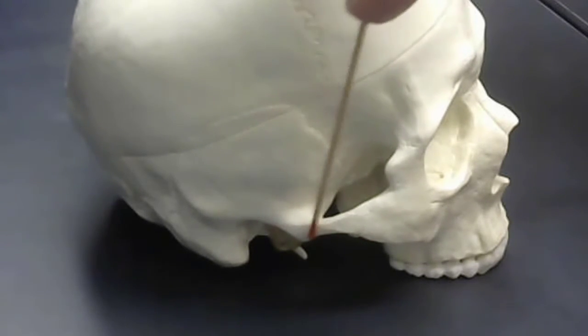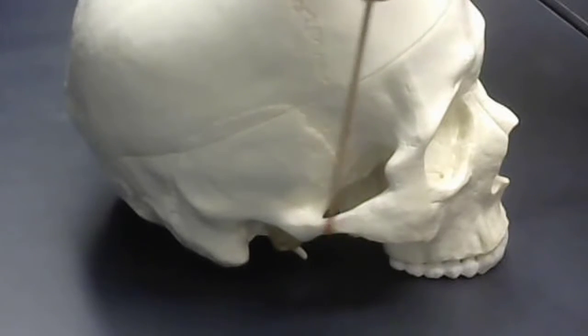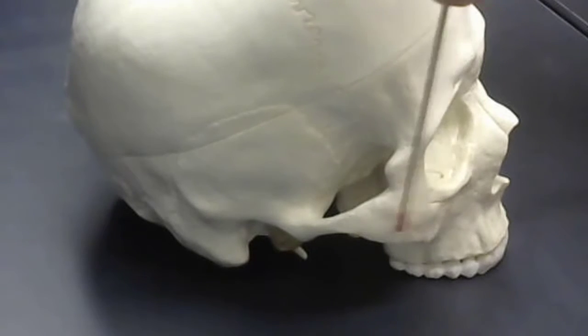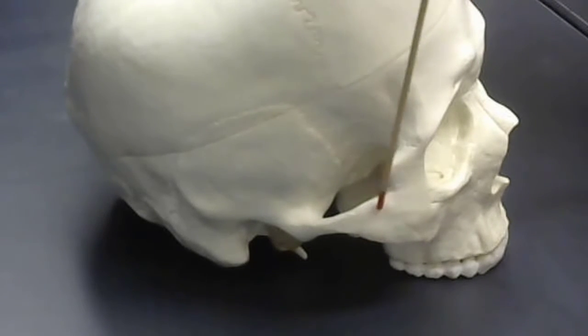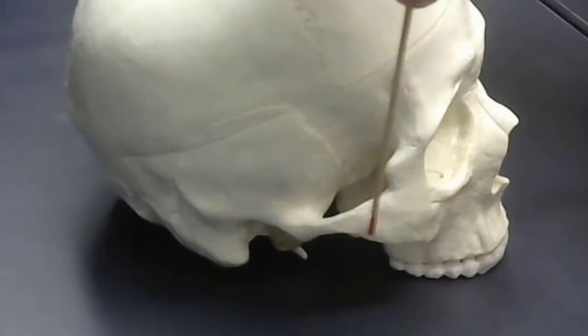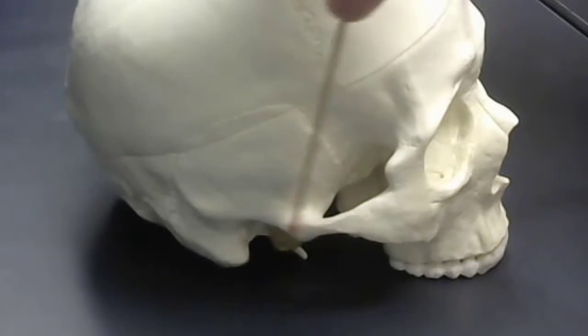You'll recall this is the temporal bone, and this structure is the zygomatic process of the temporal bone.